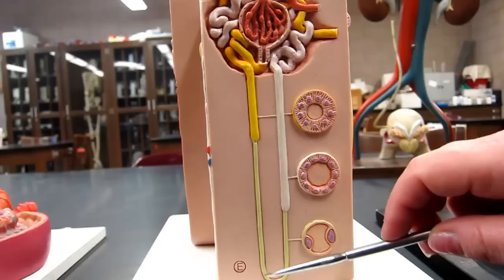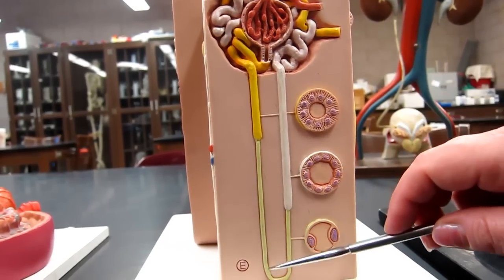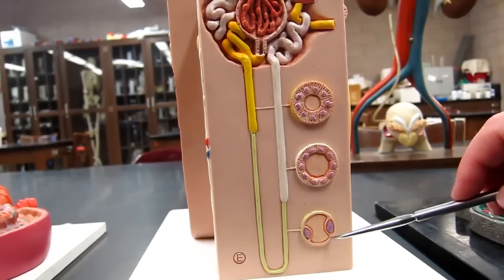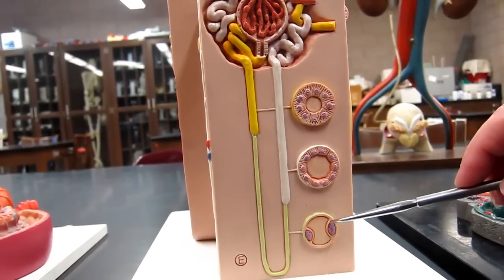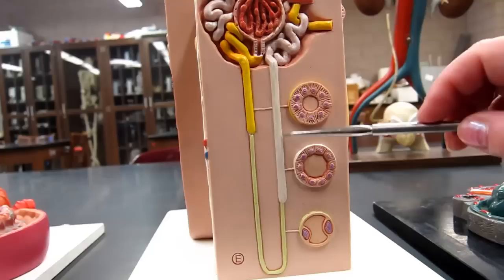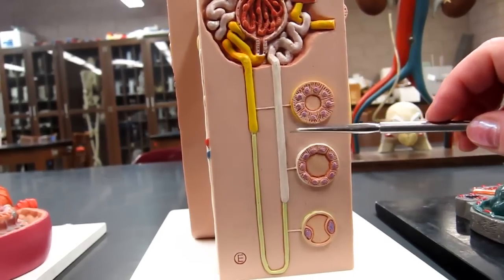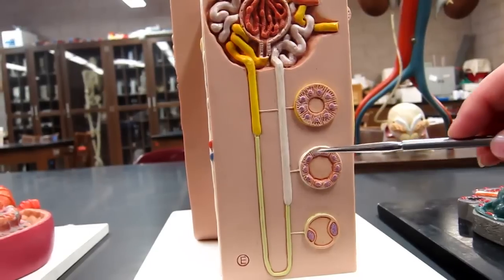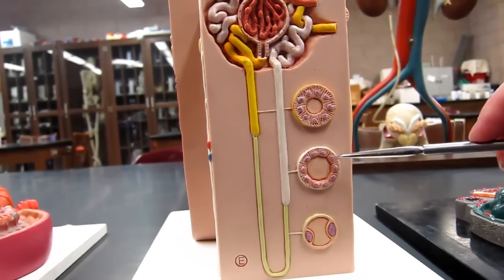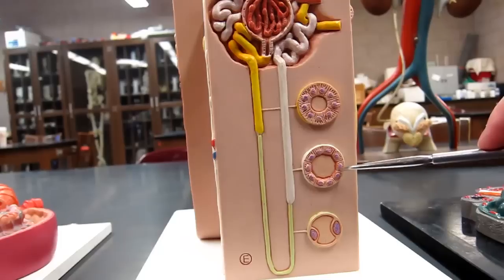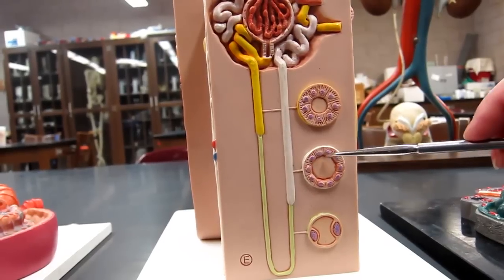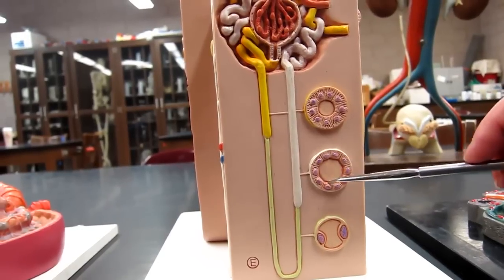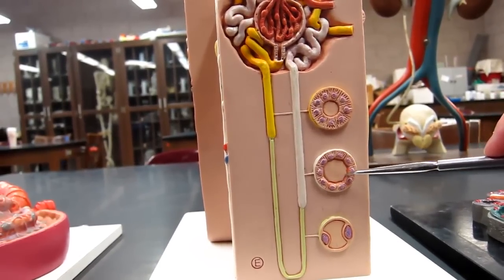Here's the thin segment of the loop of Henle with its simple squamous epithelium. Okay, and then for the distal convoluted tubule and the ascending or thicker portion of the loop of Henle, you can see we have simple cuboidal epithelium with fewer microvilli. And it really doesn't look like much as far as microvilli there at all.